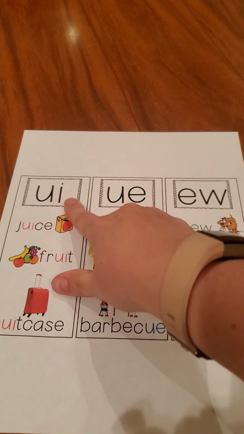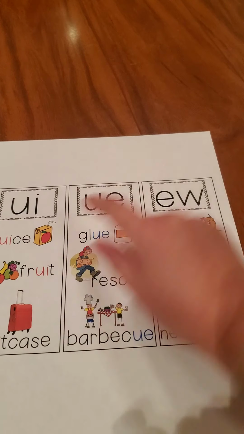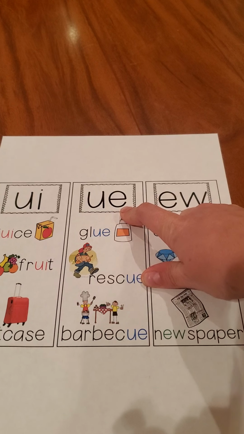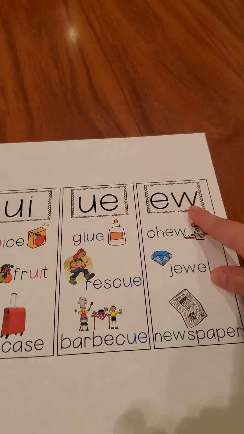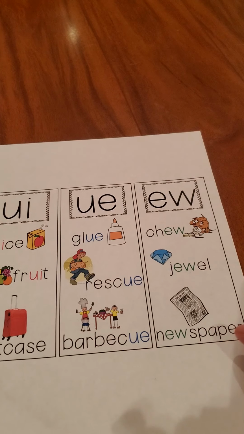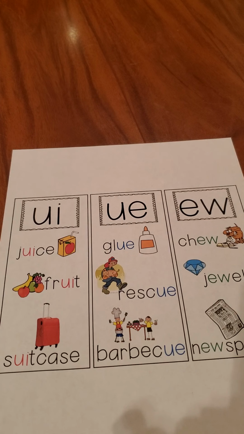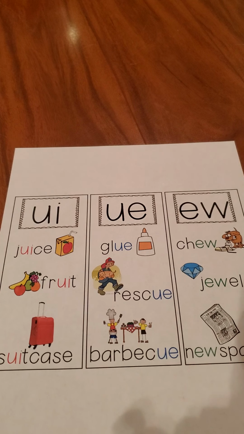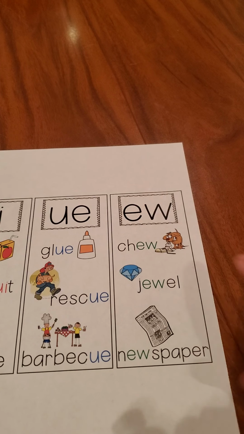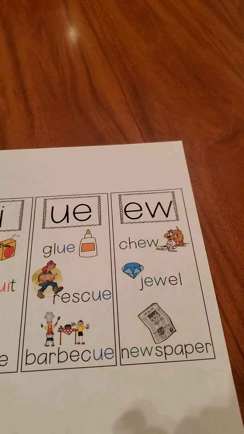We're going to be working on UI, which says oo, like in juice, fruit, and suitcase. UE says oo, like in glue, rescue, barbecue. And then EW says oo, like in chew, jewel, newspaper. Typically this UI vowel team comes in the middle of a word, as you can see in these three examples. UE and EW typically come towards the end of words. Sometimes this EW, as you can see, lies in the middle. So it really all just depends.